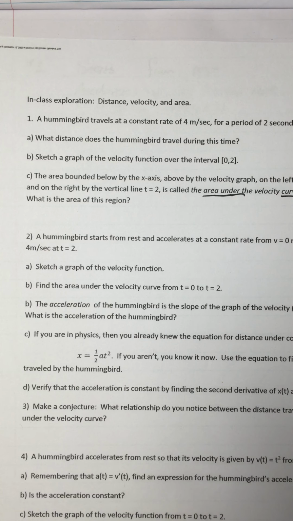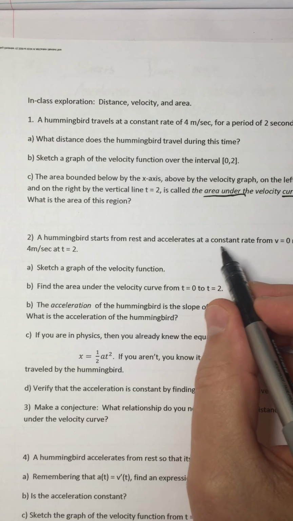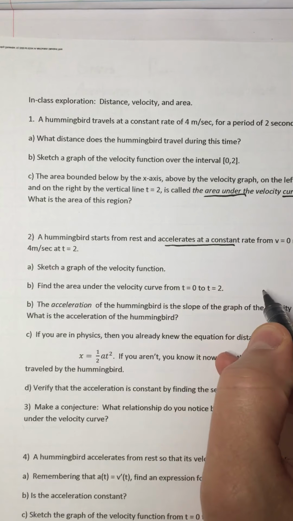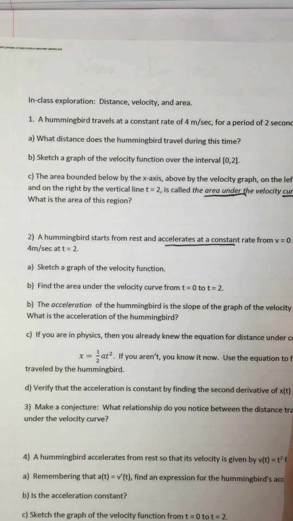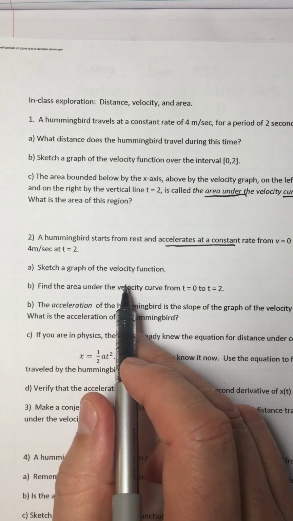So now looking at number 2, this is where the hummingbird starts from rest and accelerates at a constant rate. So a constant rate here does not mean that velocity is constant. It means acceleration is constant, right? From v equals 0 at t equals 0 to v equals 4 at t equals 2, and we're supposed to sketch a graph of the velocity function, all right?